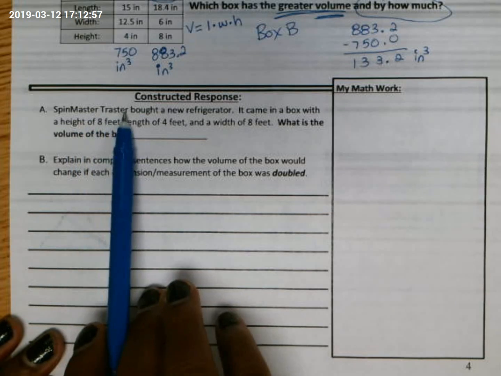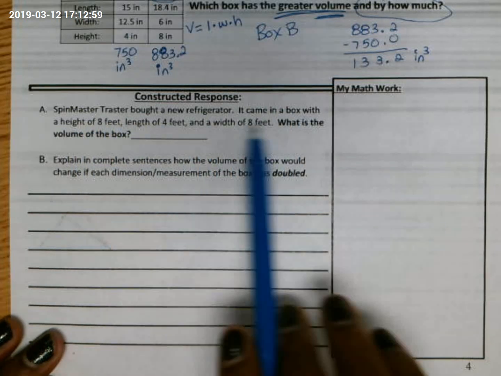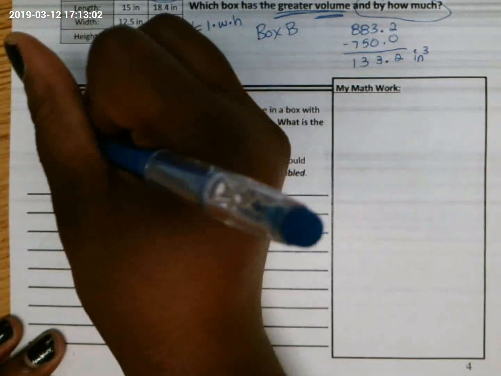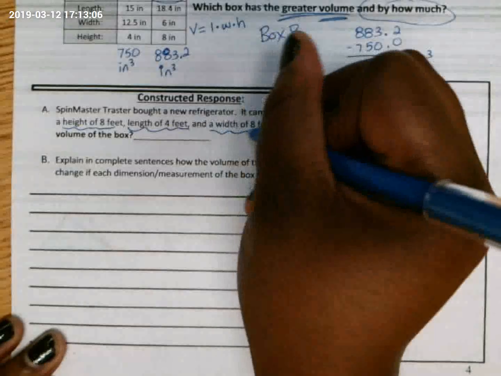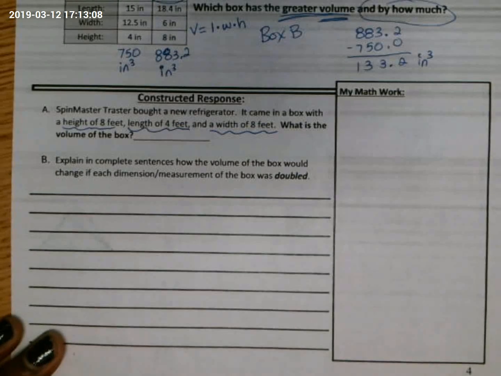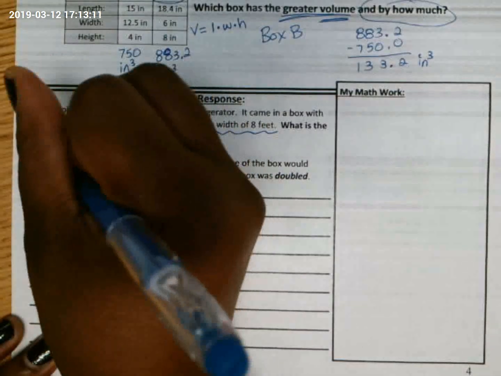It says Spin Master Traster bought a new refrigerator. It came in a box with a height of 8 feet, a length of 4 feet, and a width of 8 feet. What is the volume of the box? So we're looking for volume.